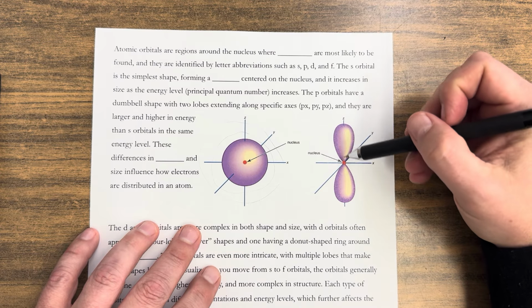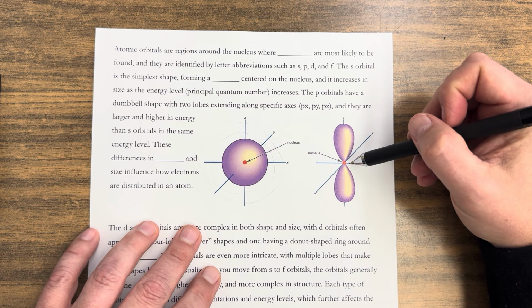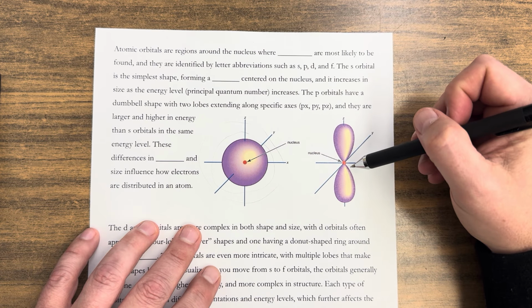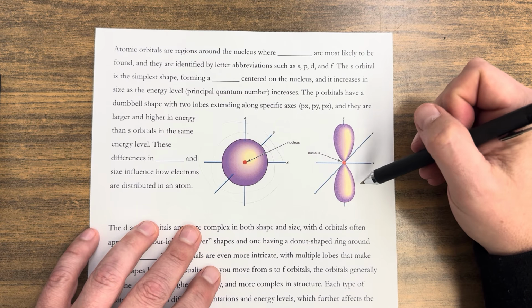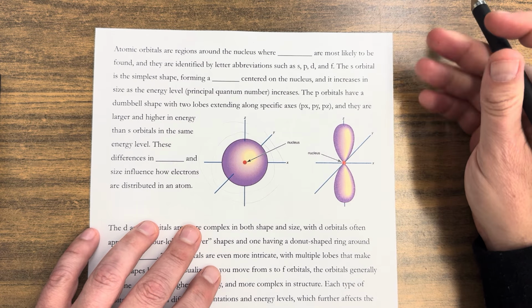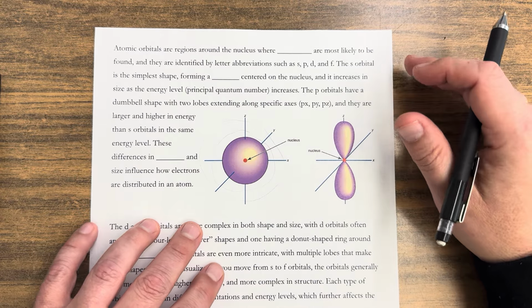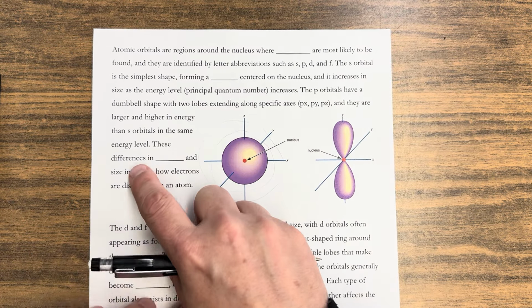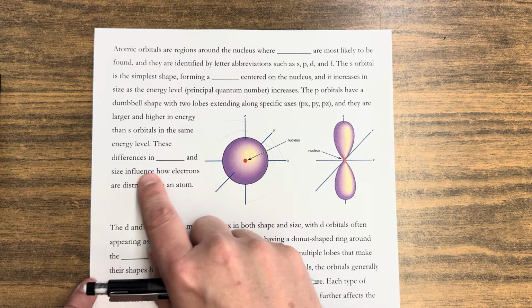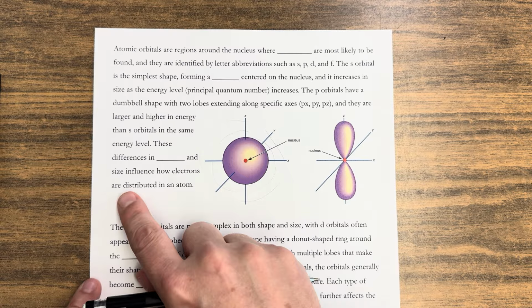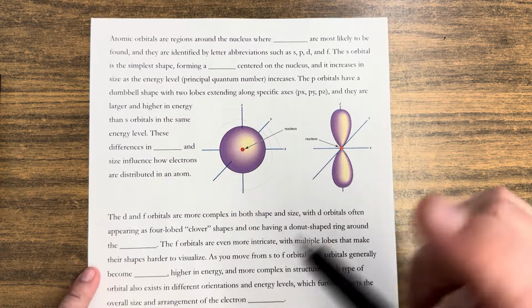These get weird shapes because now we're getting electrons interfering with electrons, repelling other electrons. So you get some unusual patterns as there's this interaction. These differences in shape and size influence how electrons are distributed in an atom.